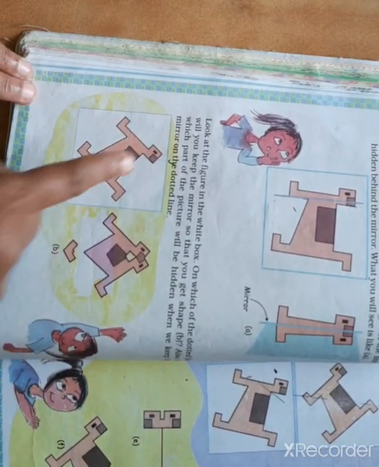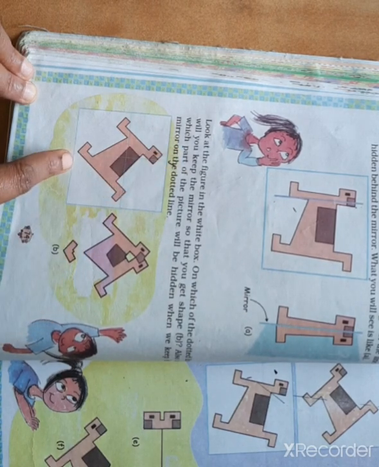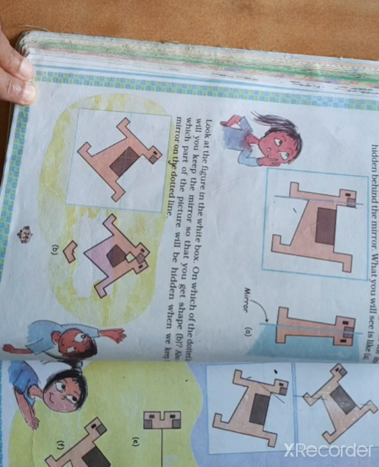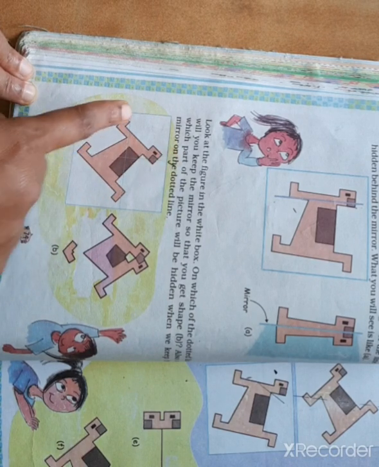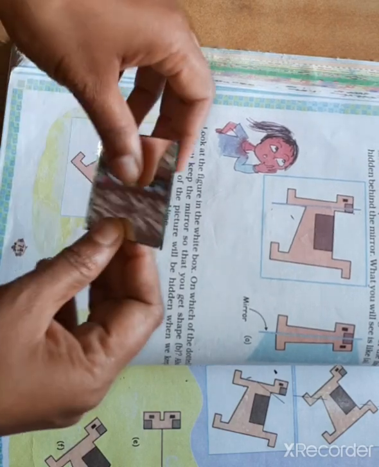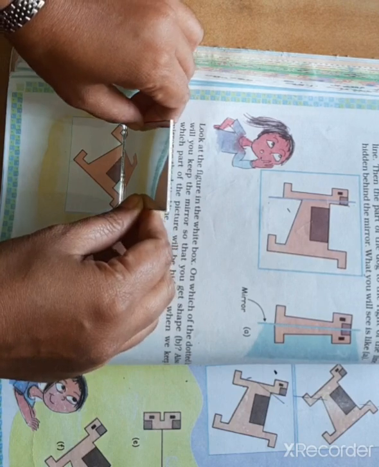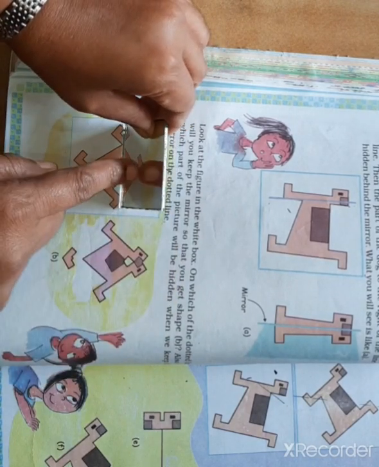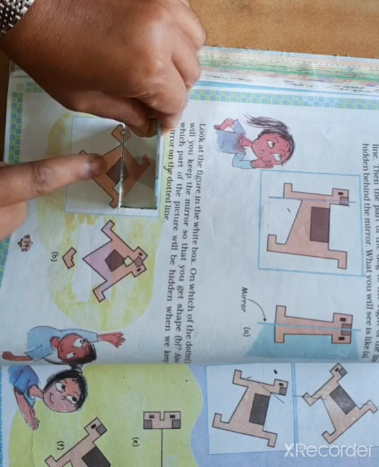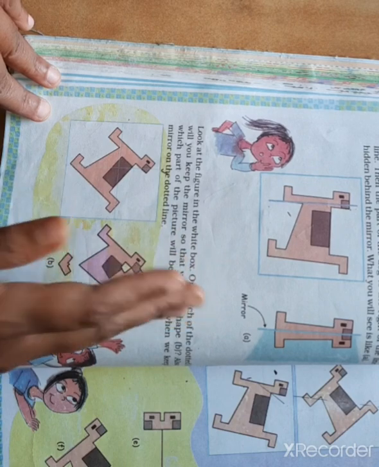So when you see carefully, here there are two dotted lines. One is a vertical line and the other is a horizontal line. Now we have to guess where to keep the mirror, like this or like this, to get this image. So what will happen when we keep a mirror like this? We'll get this kind of image, and there is no face over here. So this is wrong. We should get the face, and the same thing is reflected.